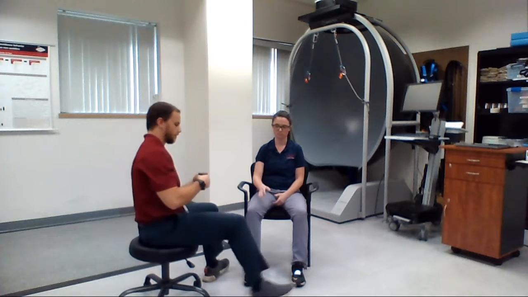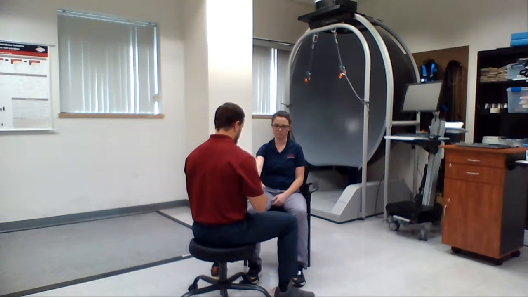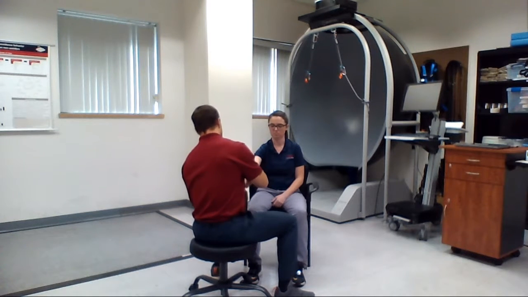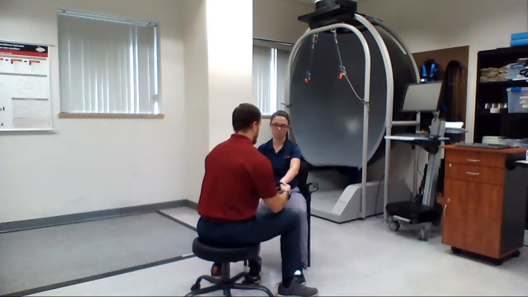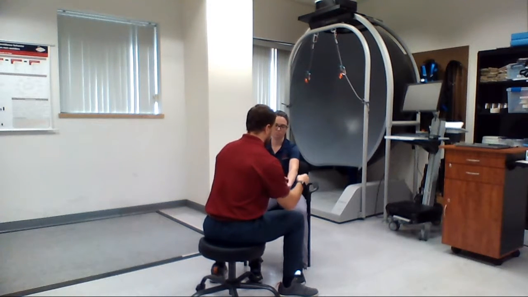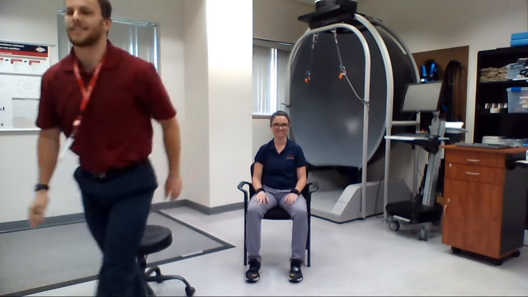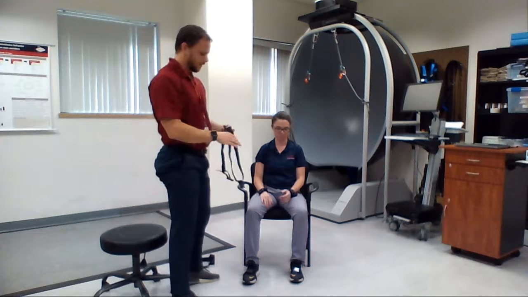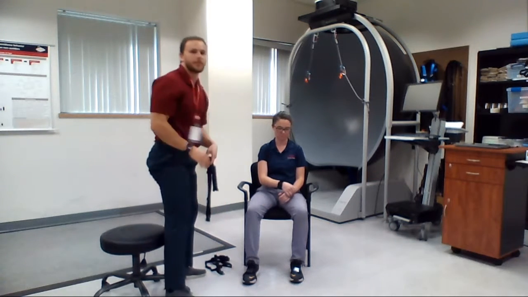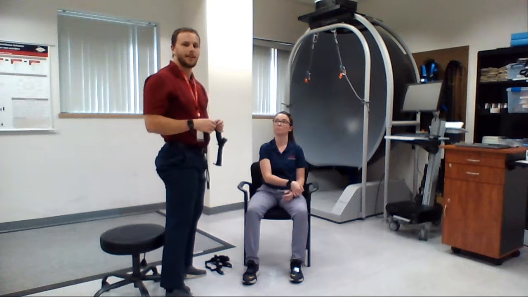The wrist sensors will be put on just like you would a watch. The last two sensors are lumbar and sternum. You'll have the patient standing for these.